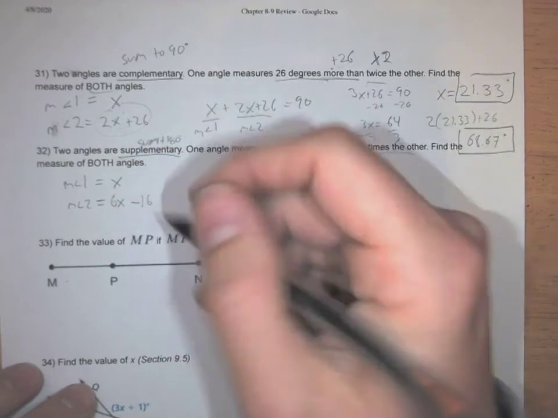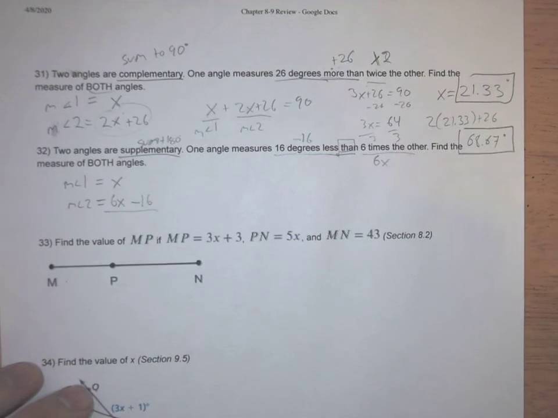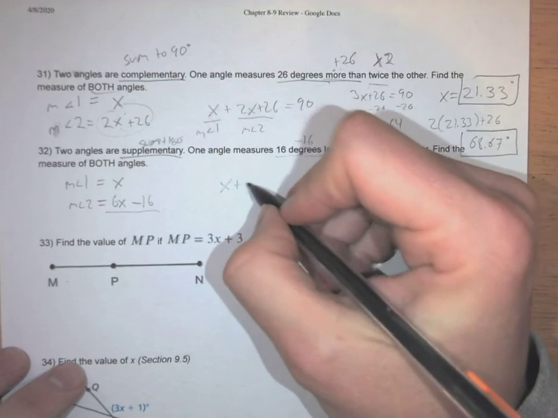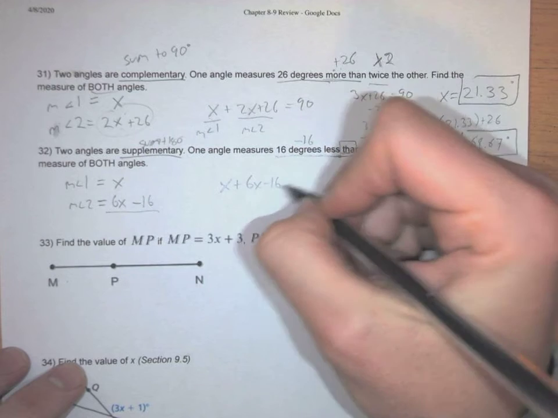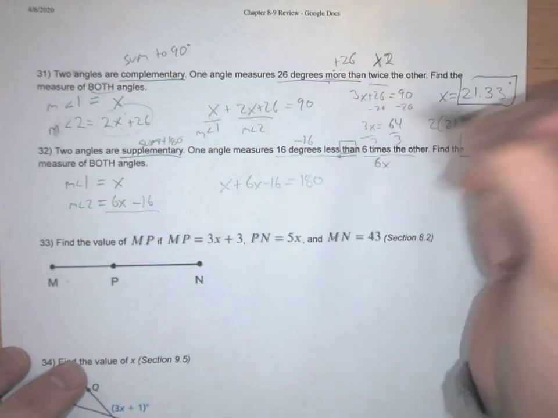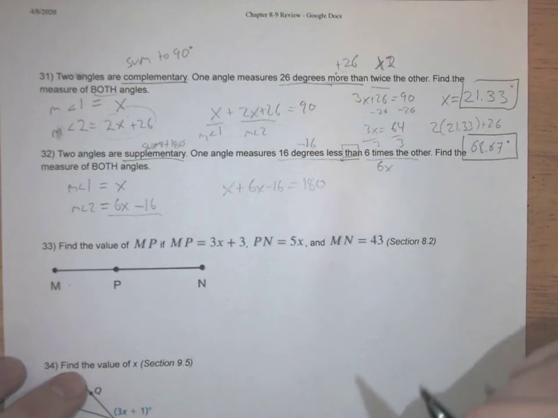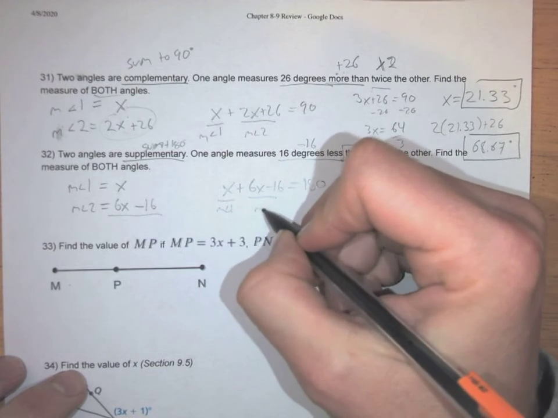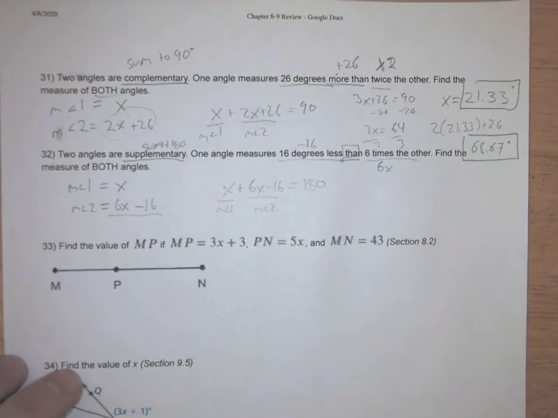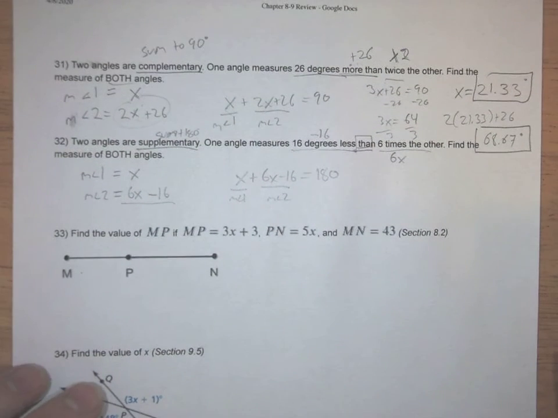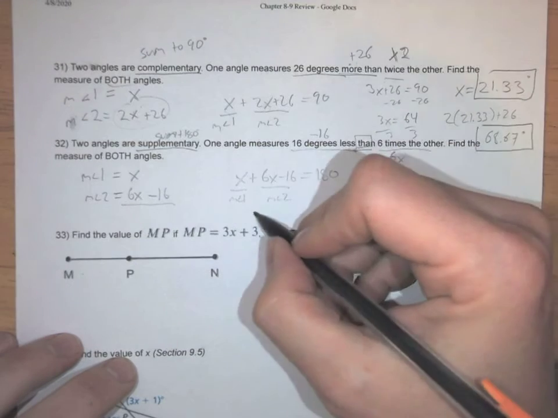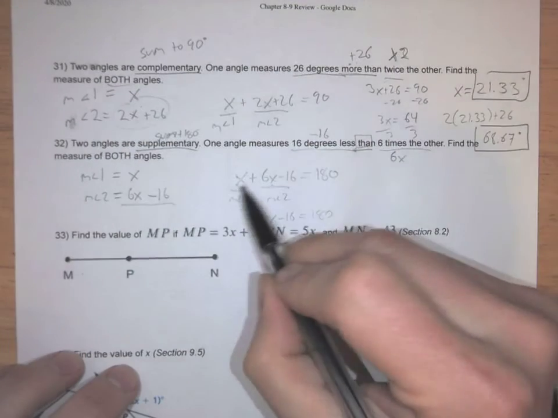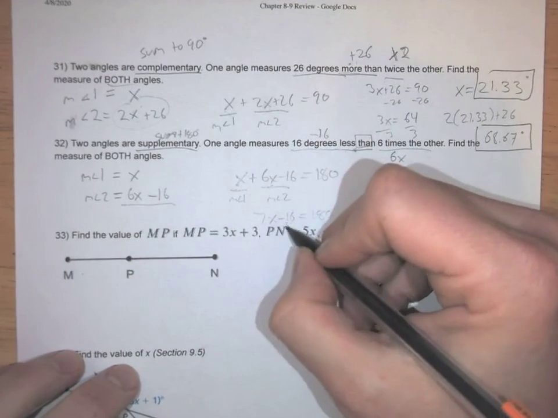Okay, so those are the two angles. Now this is the tricky part, this is the hardest part right here, getting that second angle, angle 2. But we know that if we do x plus 6x minus 16, we better get 180 degrees, because these angles are supplementary. So this right here is the measure of angle 1, and this right here is the measure of angle 2, and we know we have to add those together to get 180 degrees. So when we combine like terms, we get 7x minus 16 equals 180. All right, 7x there. So let's add 16 to both sides.